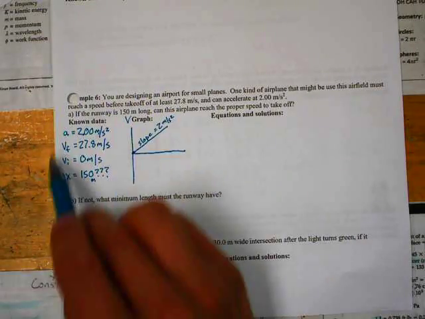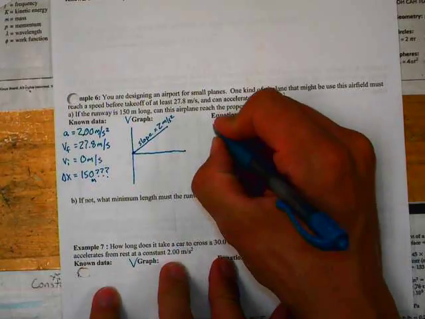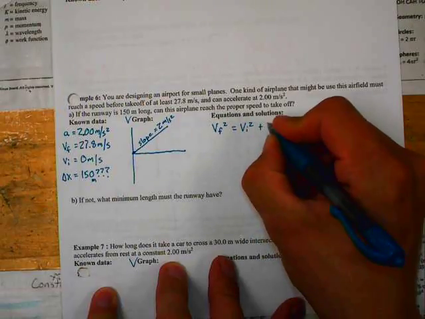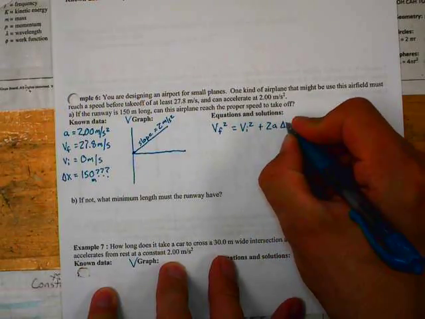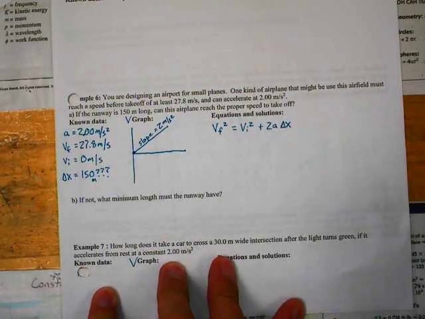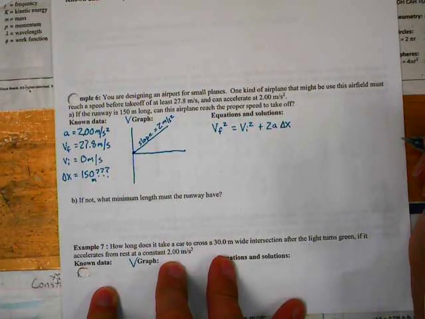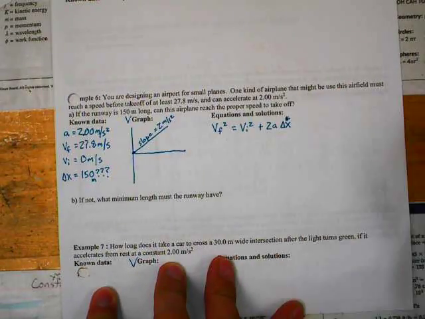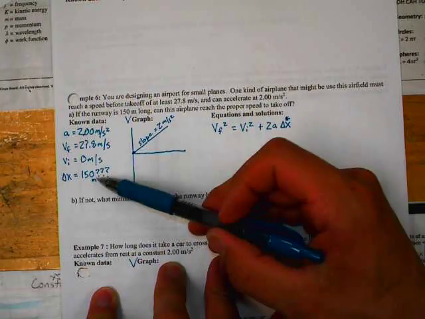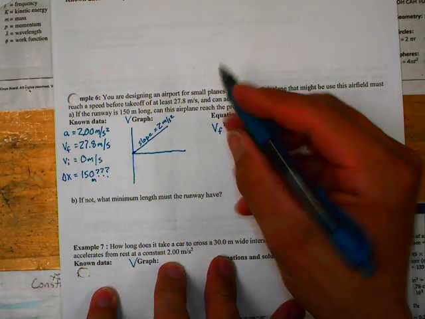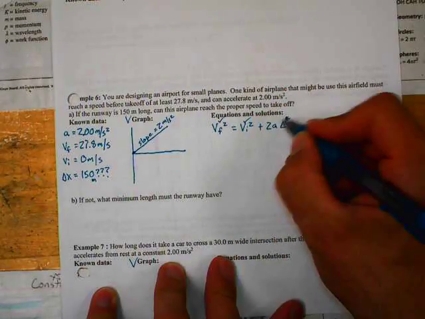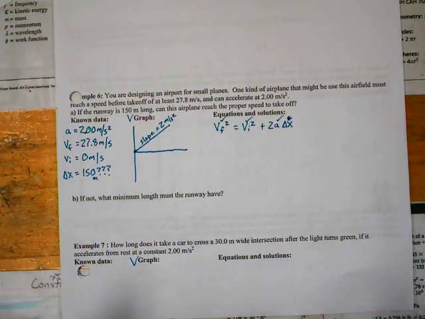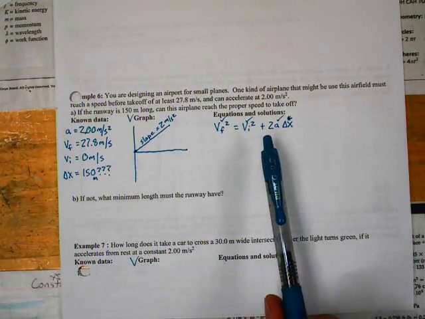Alright, since we don't know time, let's check this out. Here's what we want to do. We want to solve for the runway length. We want to solve for delta x and compare it to this number. Things that we know: we know v final, we know v initial, and we know the acceleration. So what I want you guys to do, make sure you rearrange this first and then plug your numbers in.